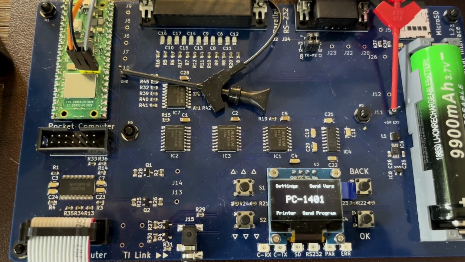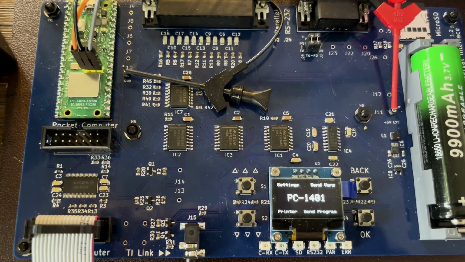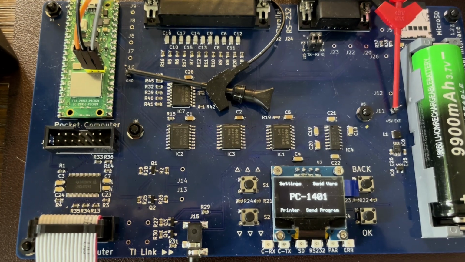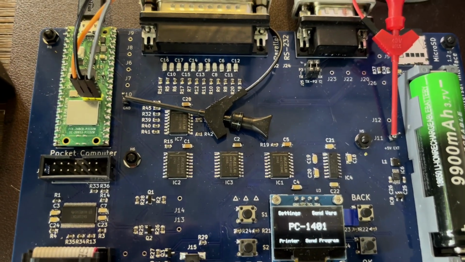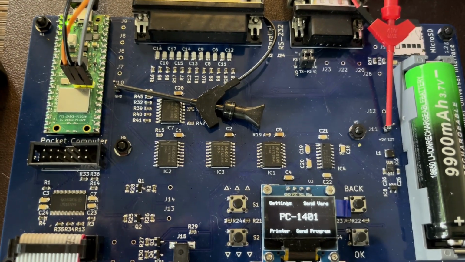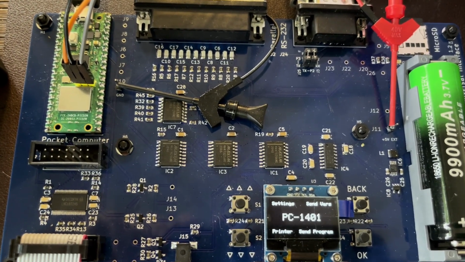So the first release of the board is on the Pico 2. It's pin equivalent to the Pico. The first Pico just has a lot less flash and memory, so that has been improved.